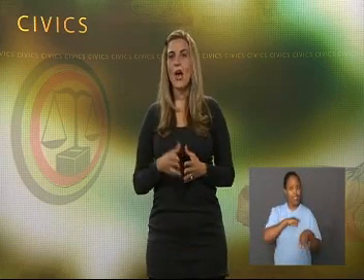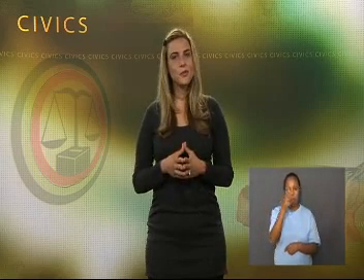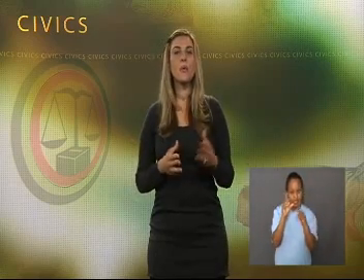Before we continue, it is necessary to clarify our understanding of the term equity. Students, what is the difference between equity and equality?